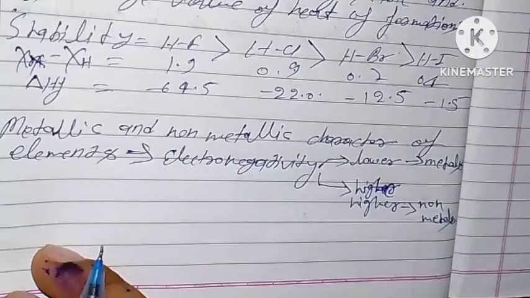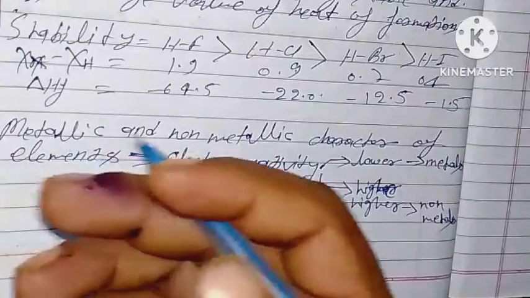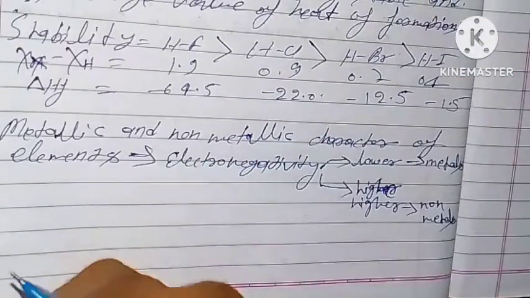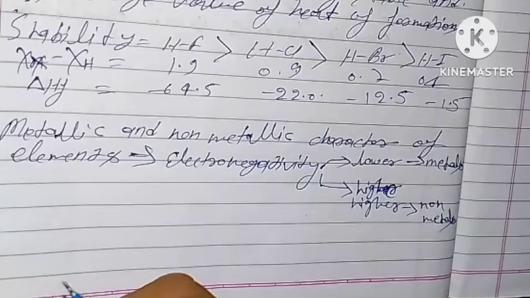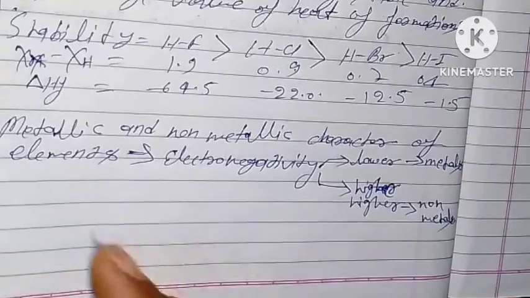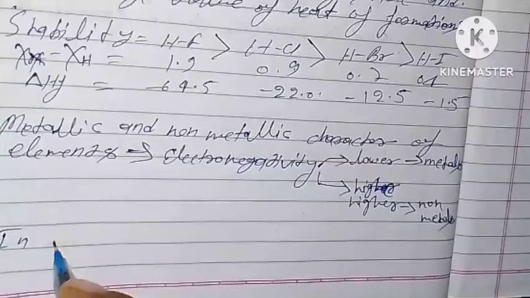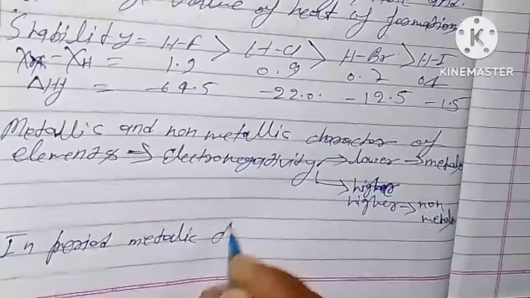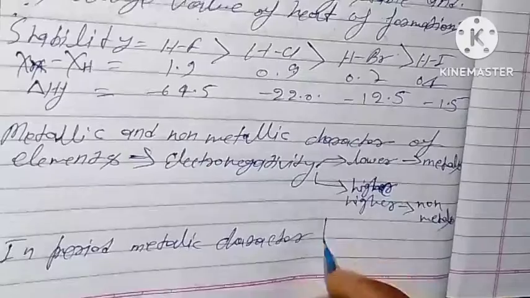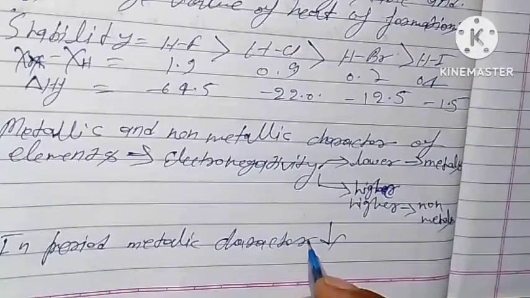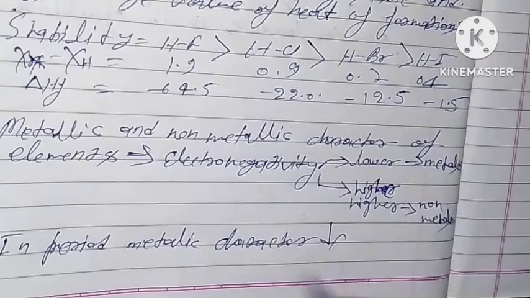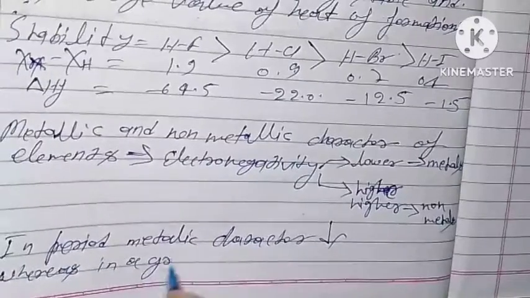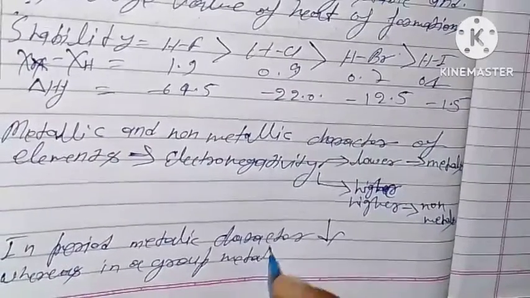As we know, the chi value along a period increases from left to right, and in a group decreases moving from top to bottom.